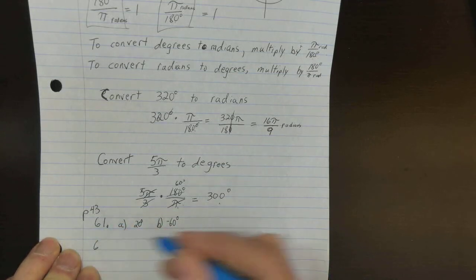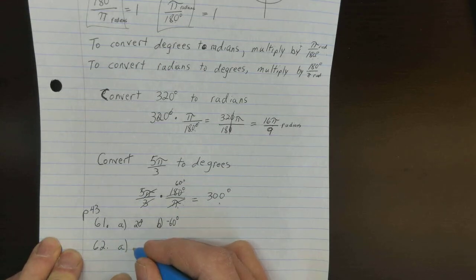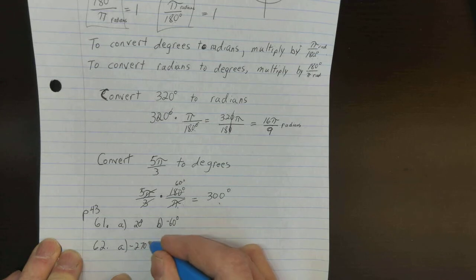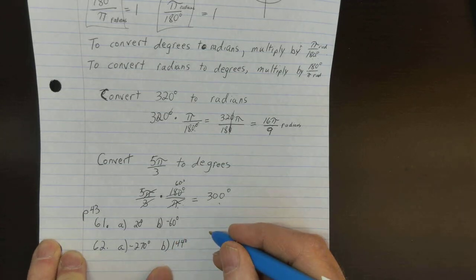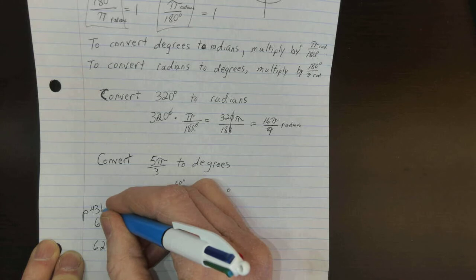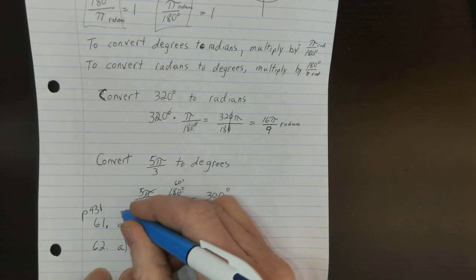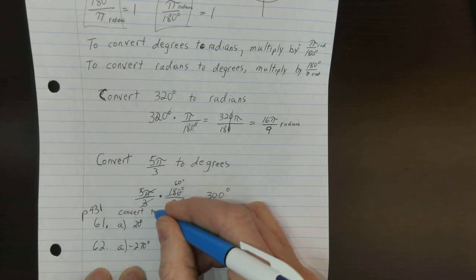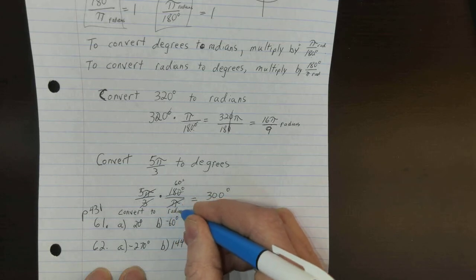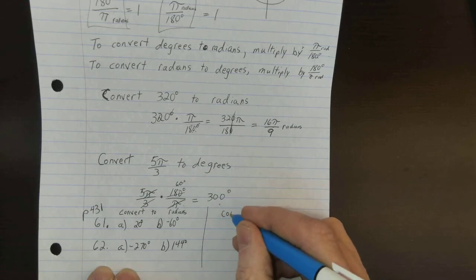And we'll do 62 as well. A is negative 270 degrees, and B is 144 degrees. Page 431. And then this is convert to radians. And let's also convert to degrees.